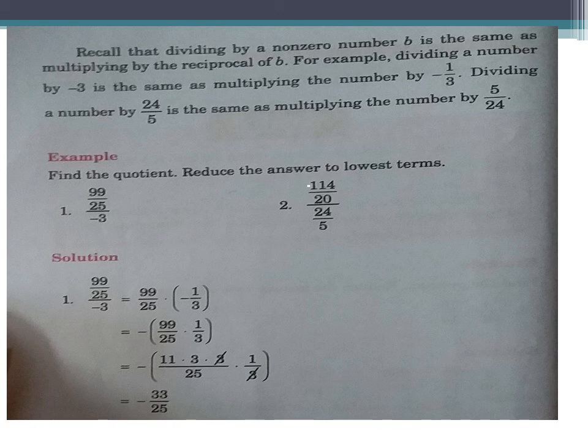We have 99 over 25 all over negative 3. So this time, we can have 99 over 25 times the reciprocal of negative 3, which is negative 1/3. Now, we can multiply 99 times 1, that is 99, and 25 times 3, that is 75. Now, 99 can be factored into 11 times 3 times 3, and 75 can be factored into 5 times 5 times 3. So cancel out 3. Then we have 11 times 3, that is 33. Then copy the denominator, which is 25. So the answer is negative 33 over 25.